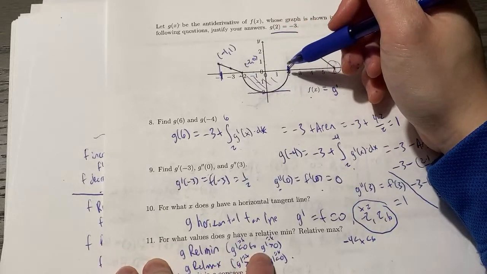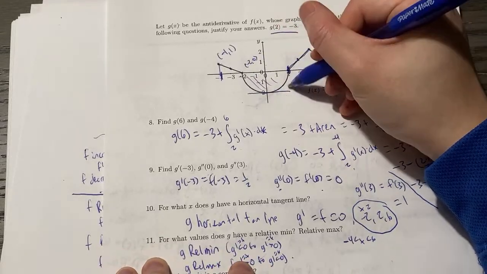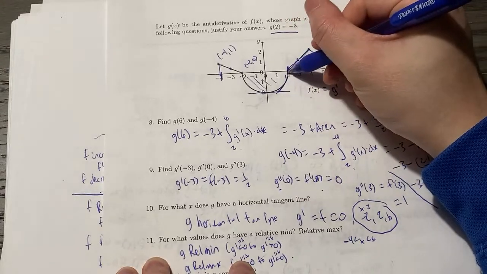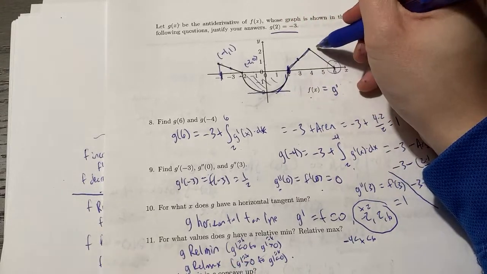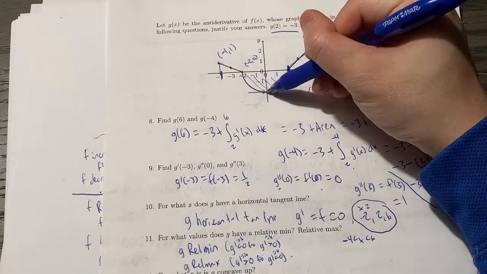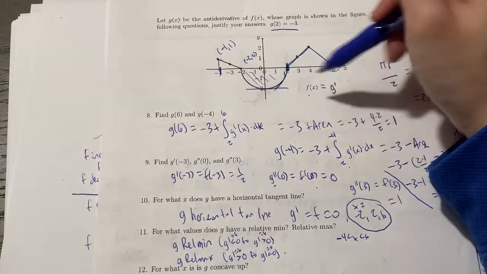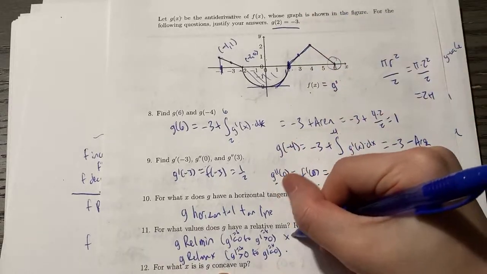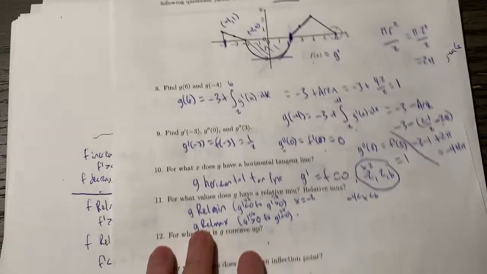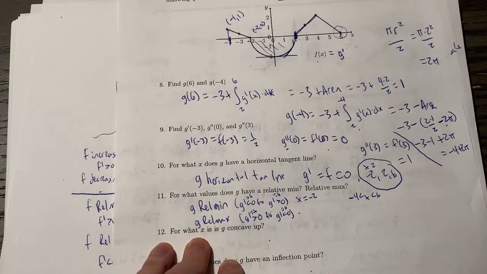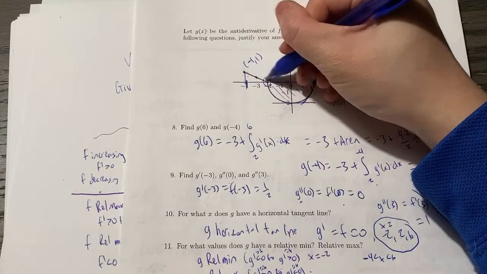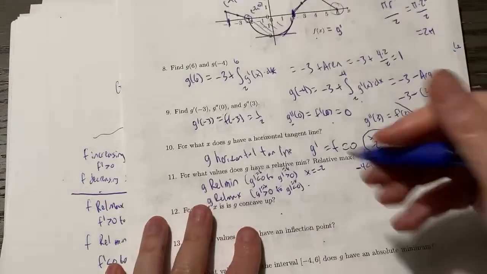G prime equals F. So it looks like it's this one right here, because notice that G prime equals F is negative on this portion, and then it crosses the x-axis and it's positive. Keep in mind that we're not finding rel mins of this graph, because this graph is F, and F is not the same thing as G. So this one is -2. Now we're going to do G rel max. So what's G rel max? That's positive and then negative. That's going to be this point right here.